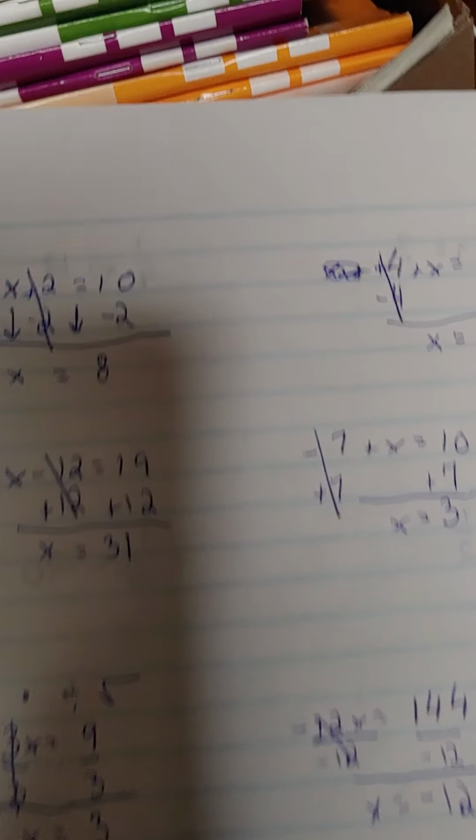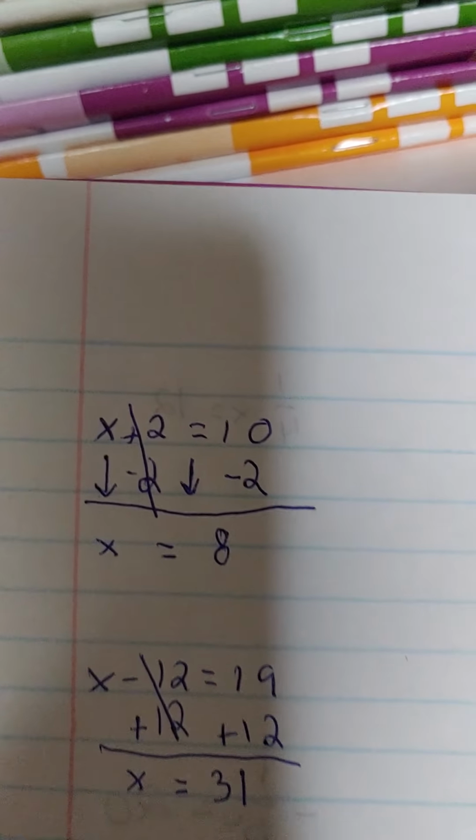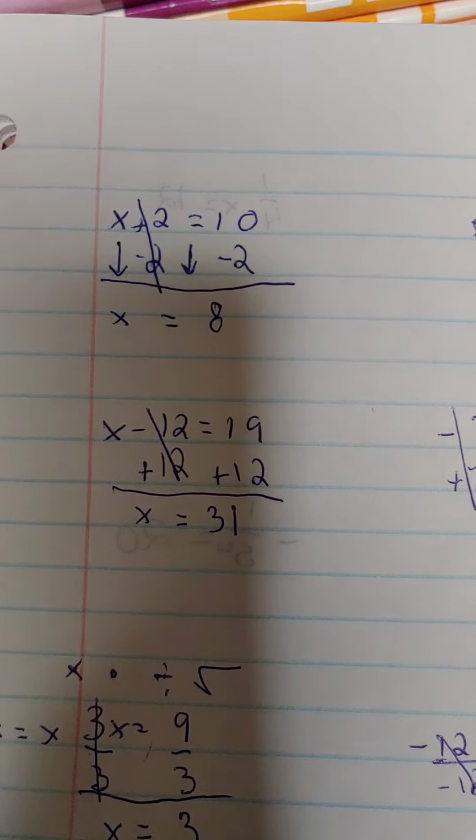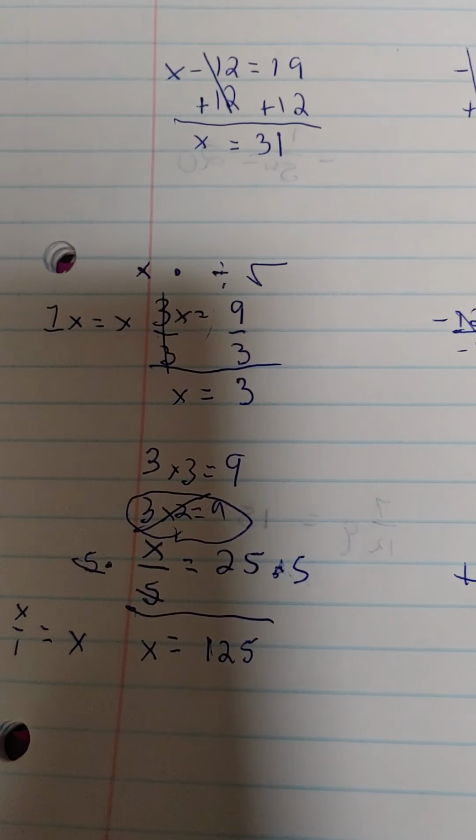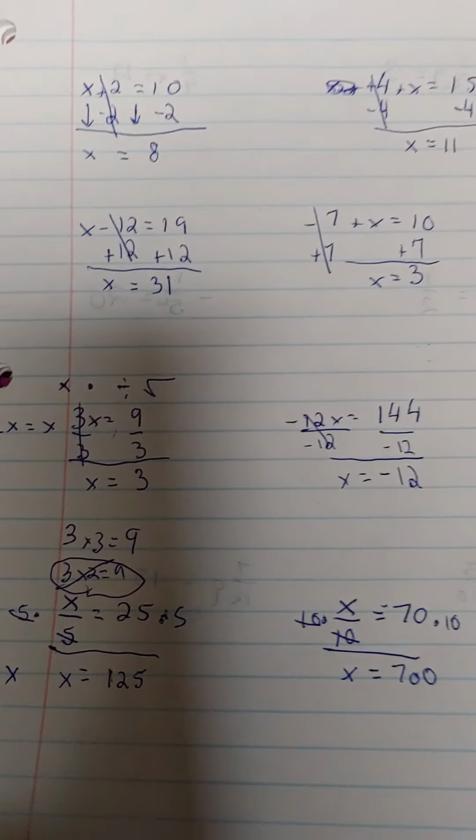So when we added, we used subtraction. When they were subtracting, we used adding. When they were multiplying, we used division. And when they were using division, we're using multiplication. So again, hopefully this will help.